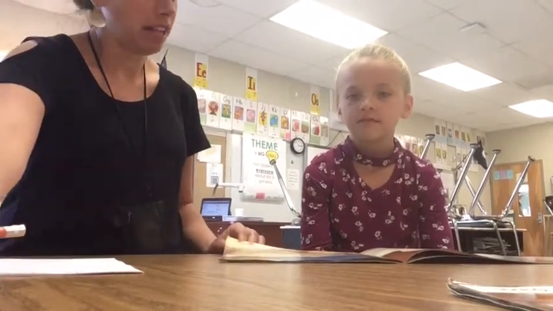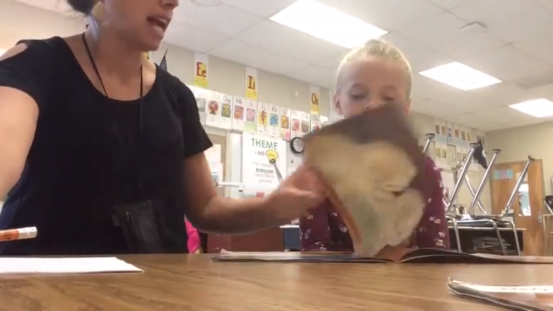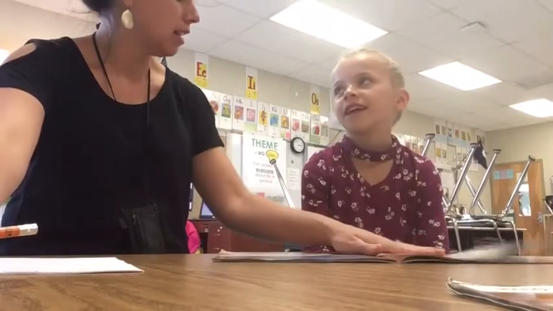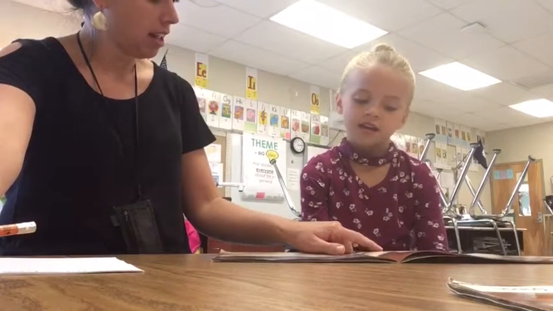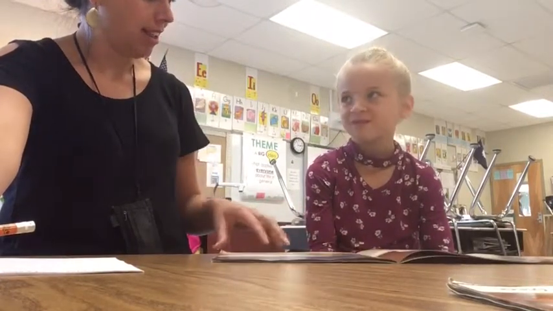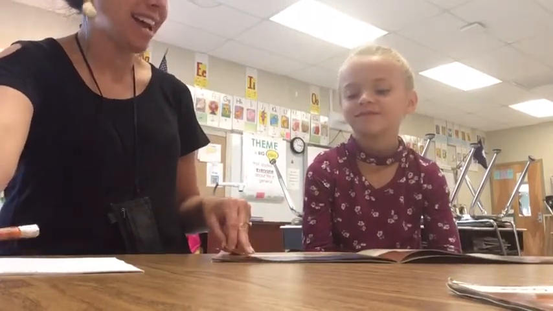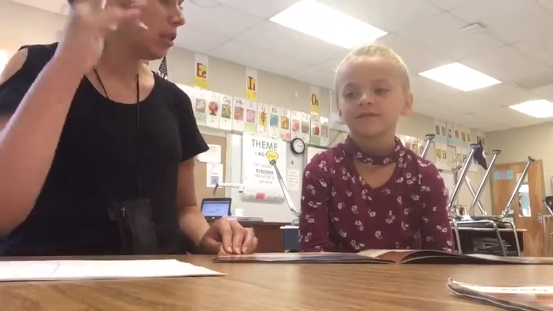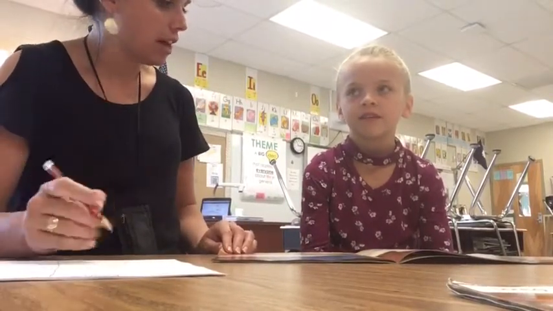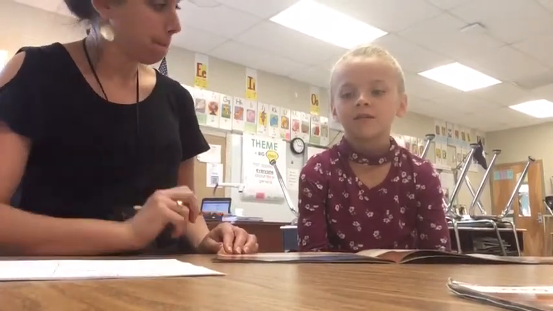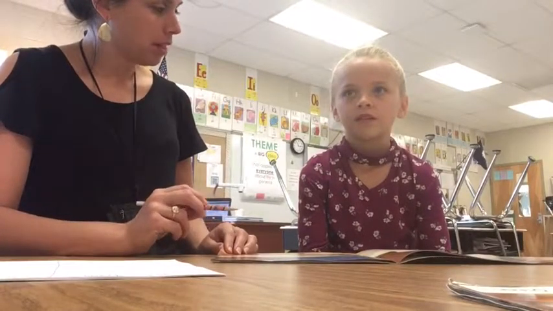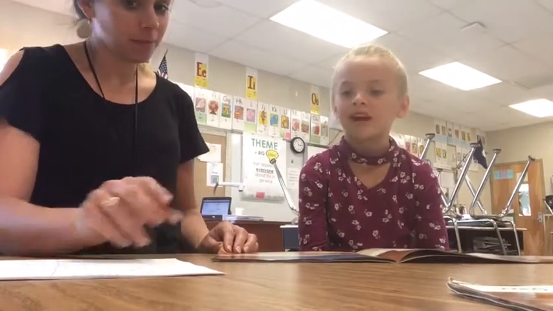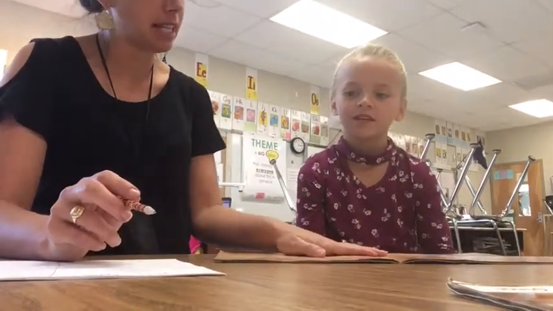Okay, what was the second big event that happened? First, 3 eggs hatched, and then, 4 eggs hatched. And did this egg hatch yet? It is about to hatch. All right, what are the sequence of events in a story called? That's called the plot. All right, let's see what happens next in the plot.